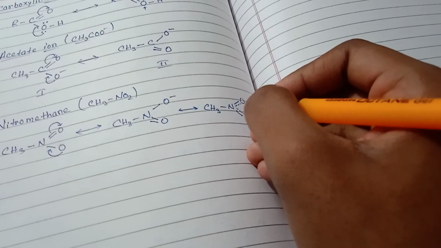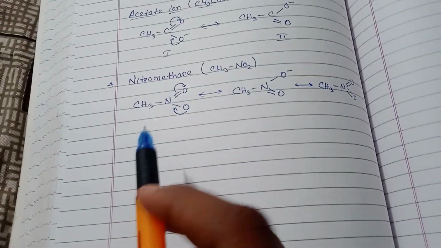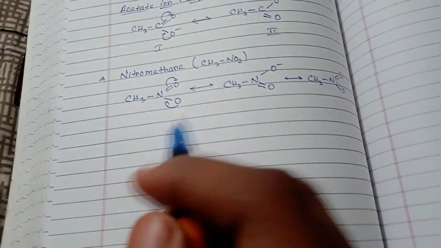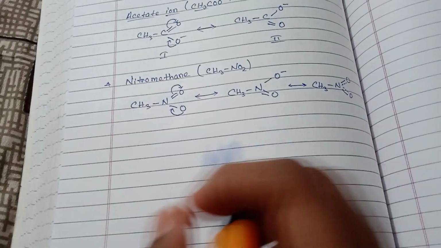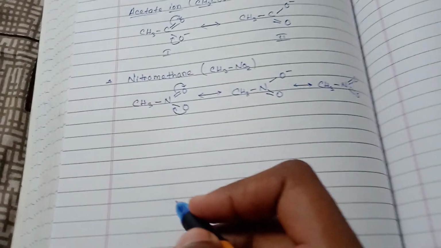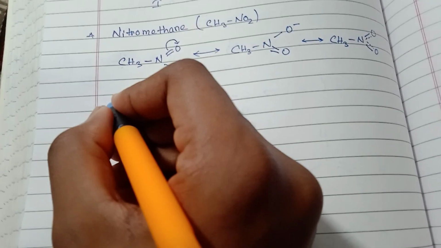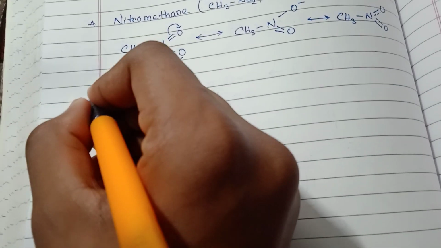Don't do wrong. Now we will be studying about resonance in substituted benzene by an electron releasing group. Do you know which are the electron releasing groups? Let me tell you.